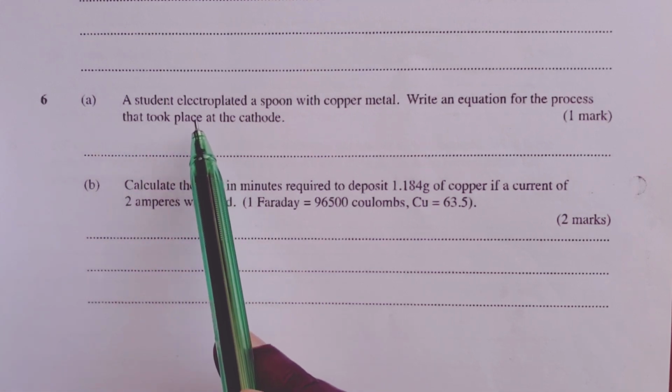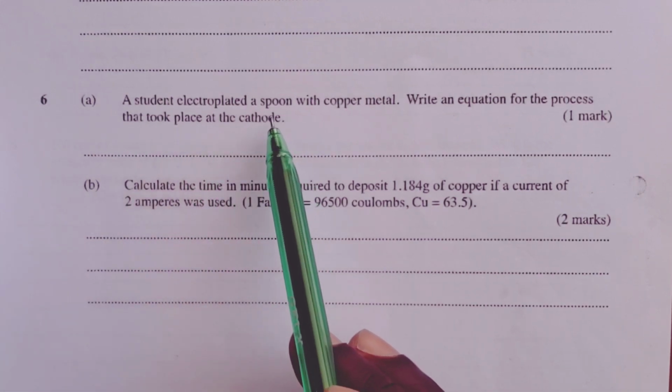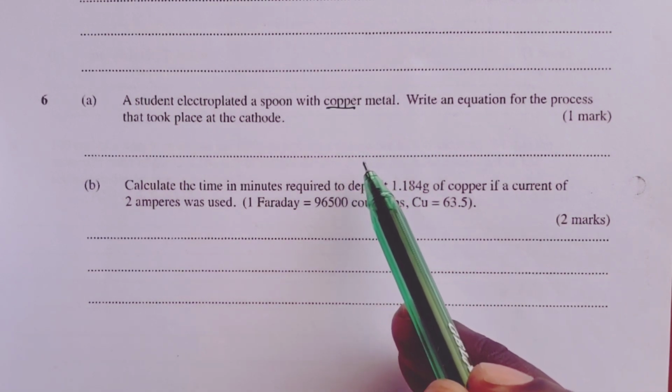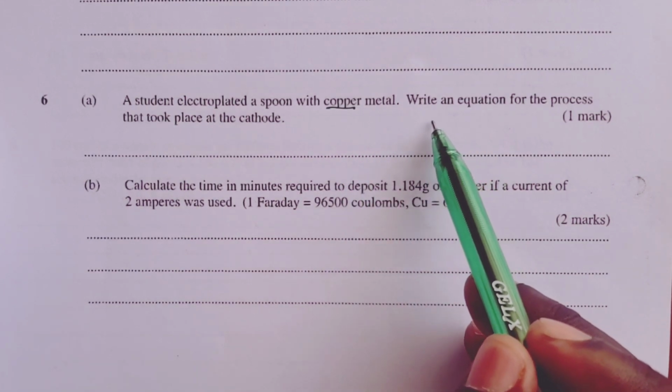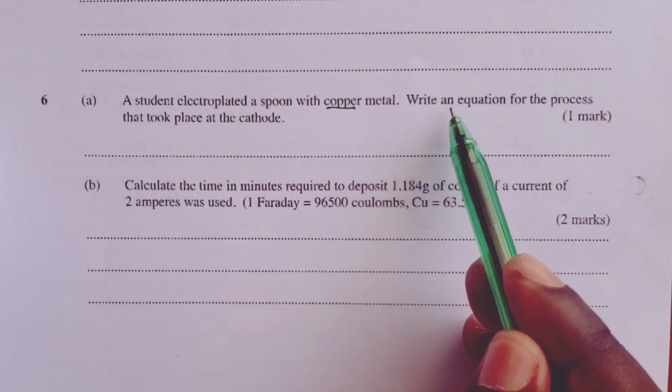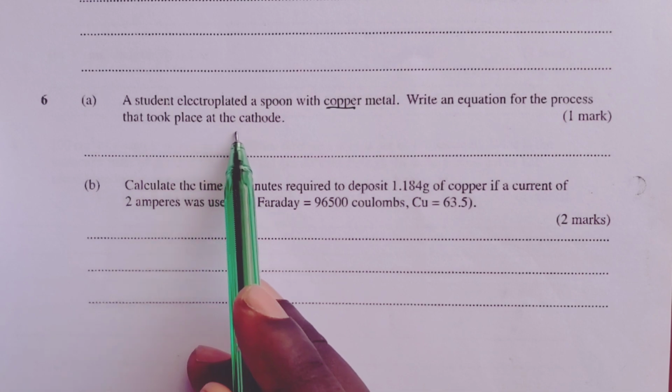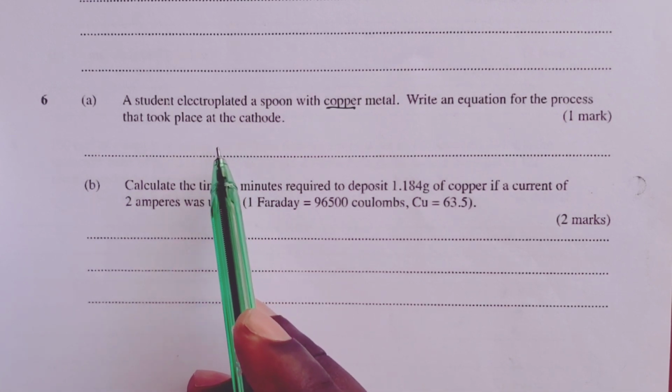A student electroplated a spoon with copper metal. We were asked for 1 mark to write an equation for the process that took place at the cathode.